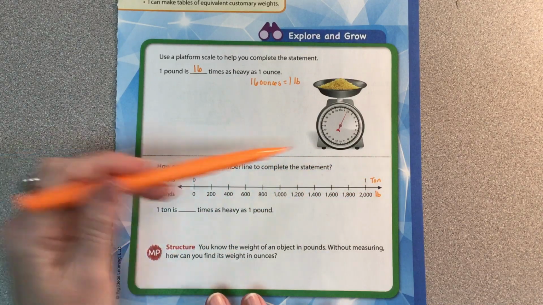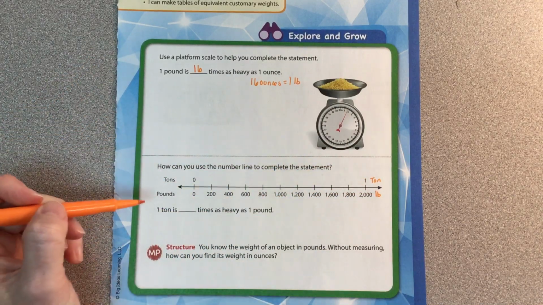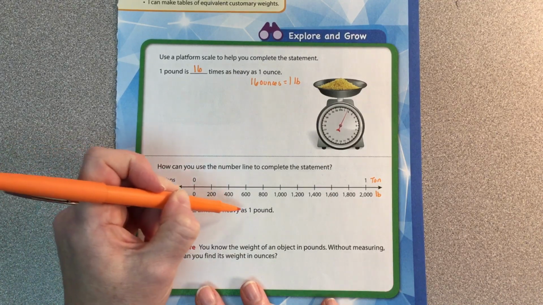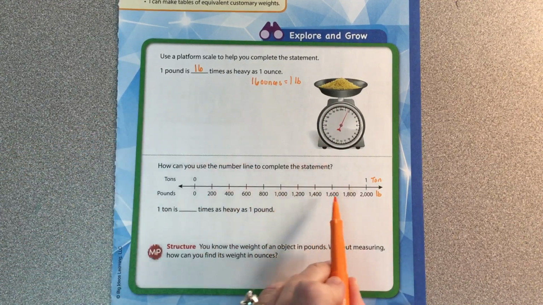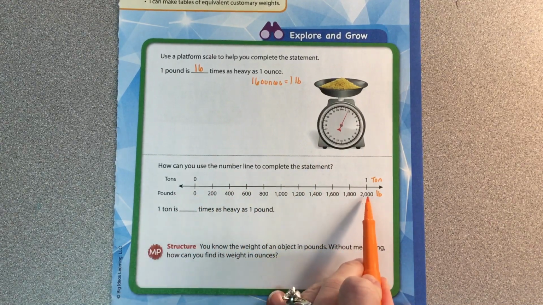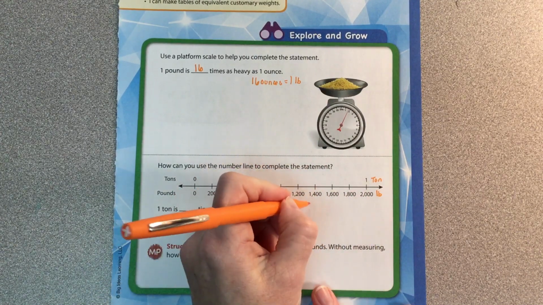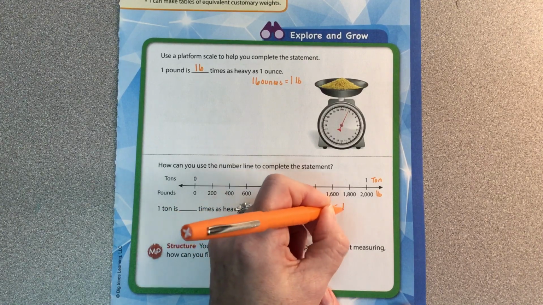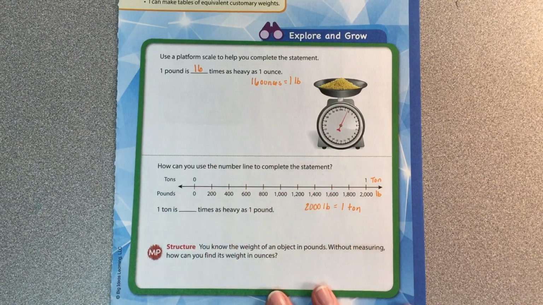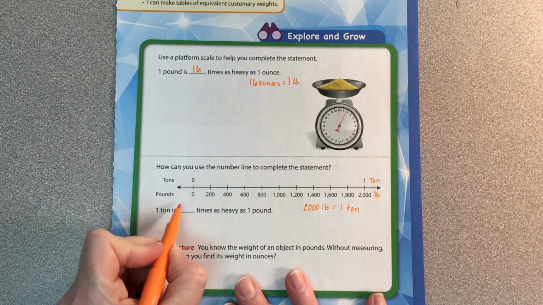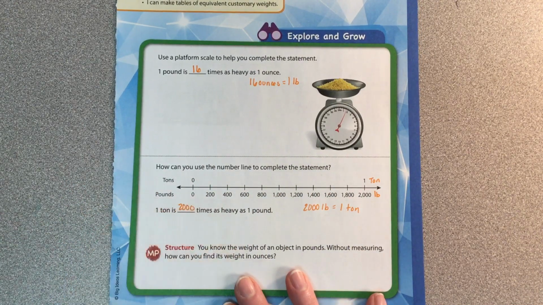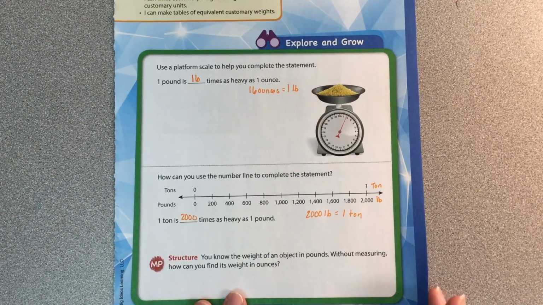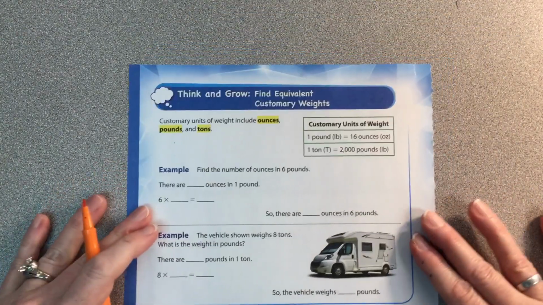Now that I understand my number line, let's look at the question they're asking us. 1 ton is how many times as heavy as 1 pound? According to my number line, 2,000 pounds equals 1 ton. So 1 ton is 2,000 times as heavy as 1 pound. Okay, let's practice some problems now.